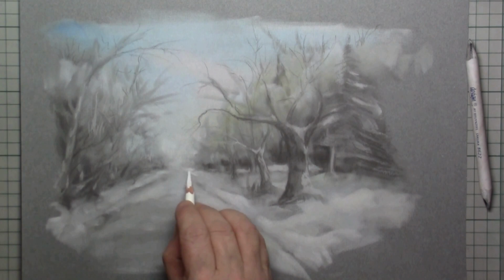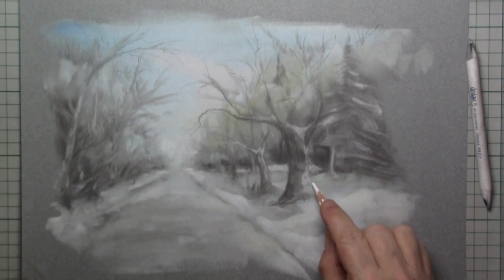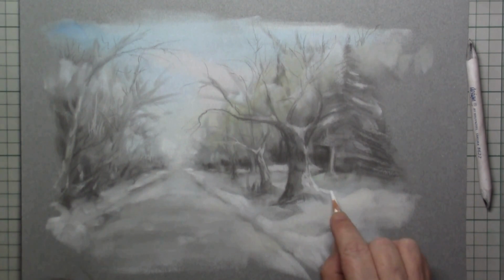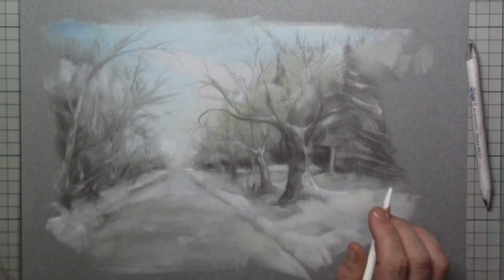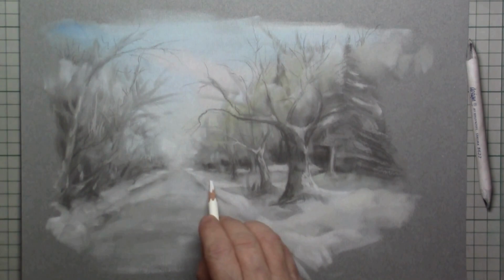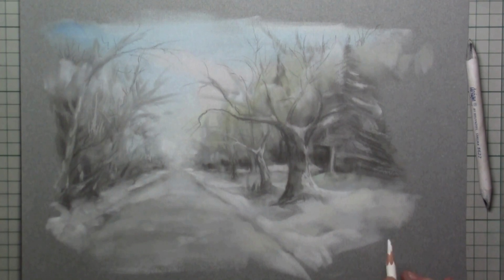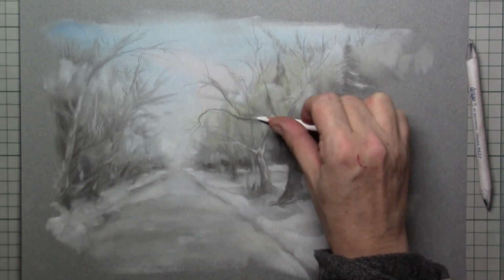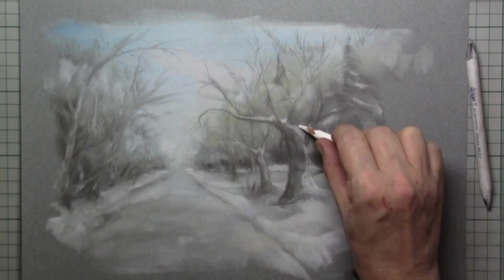And then I shift over to my white pastel pencil, and then I draw in the lightest edges on the snow. Notice that I do not draw in that snow all white, but I'm using light gray and white together.